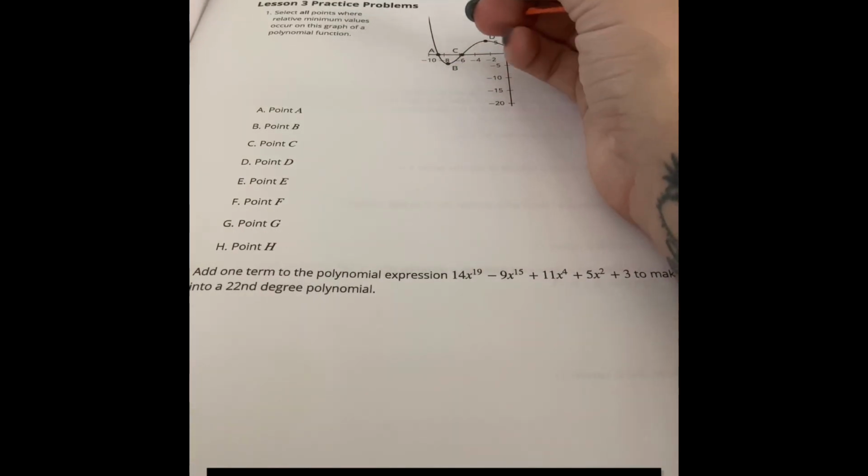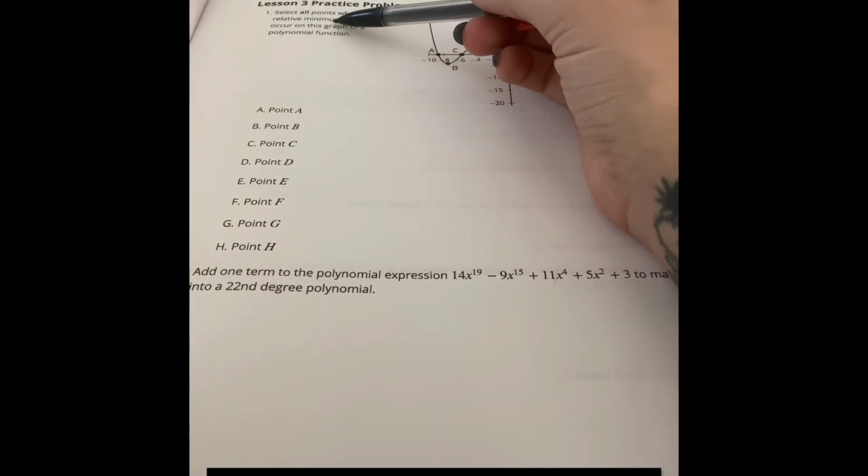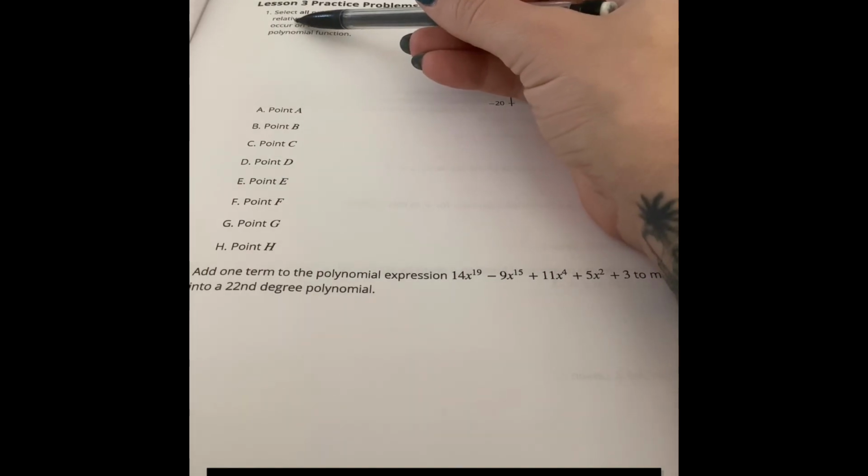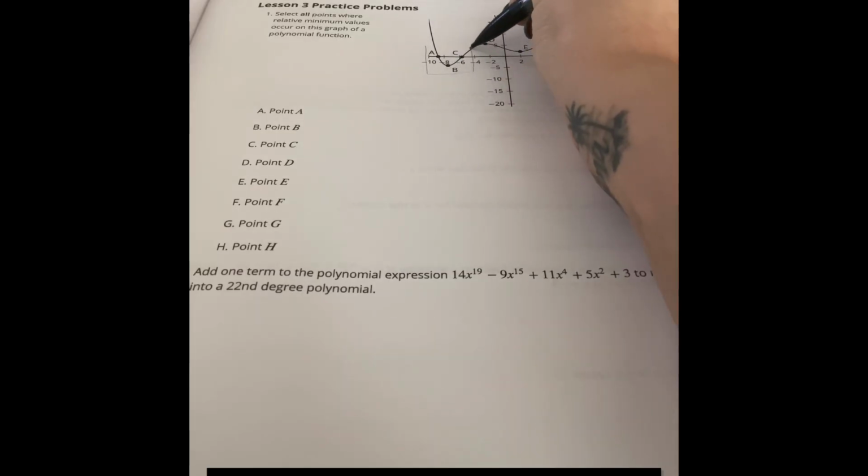Okay, lesson 3 practice problems. All points where a relative minimum occur. A relative minimum, this relative does not mean the lowest it's ever going to go. So we do not have to worry about this, because this would be like an absolute minimum as it keeps going down and down. The relative, if you look, is going to happen in this section. It's going to happen in this section.